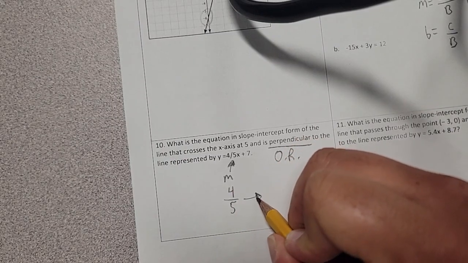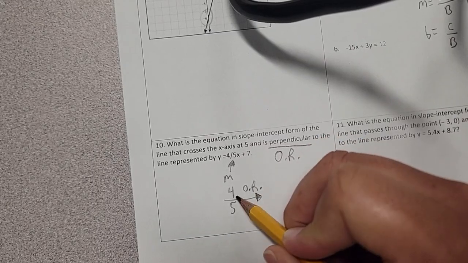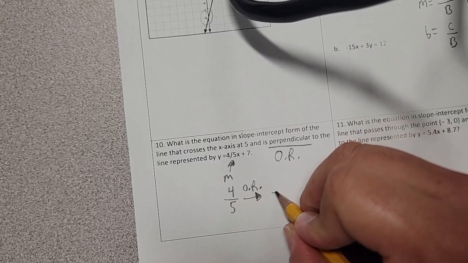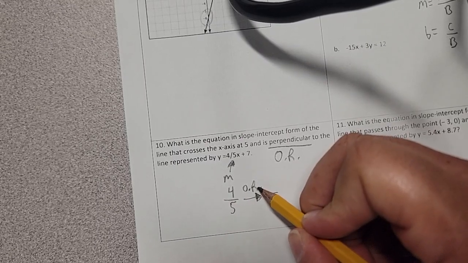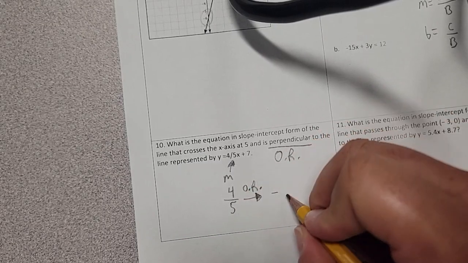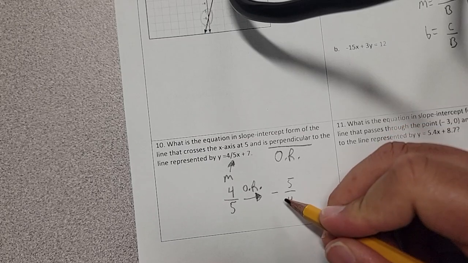Well, an opposite reciprocal, what that means is that I have to go from a positive number, since this is a positive, it's going to go to a negative. Reciprocal, the R, means that this is going to flip. So the 4 is now going to be on the bottom. The 5 is now going to be on the top. Okay?